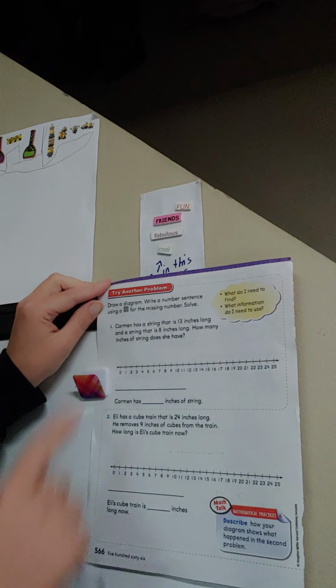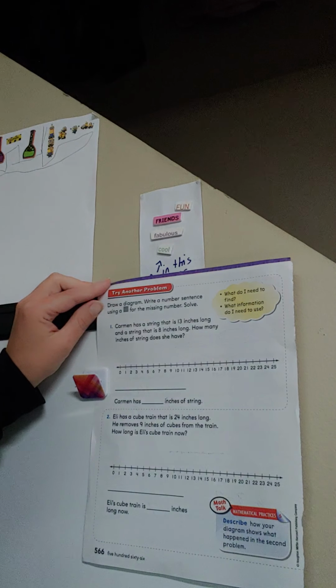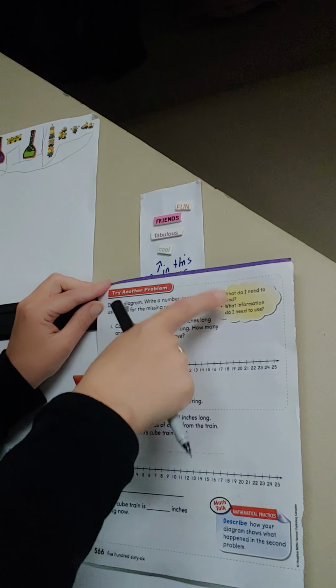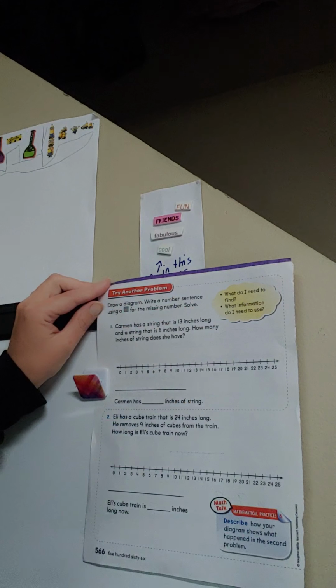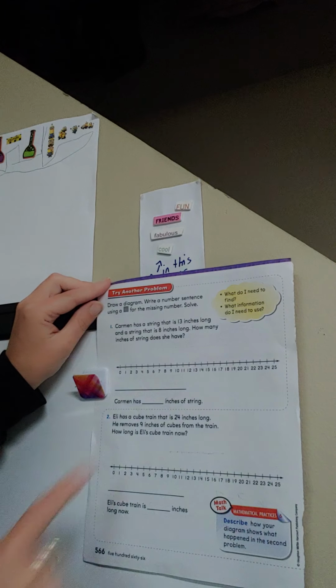Okay. It says draw a diagram. So all the diagram is just drawing those lines above the number line. And it says write a number sentence using a blank for the missing number and then solve. And over here, it's reminding us of what information we need to find out and what information we need to use. What we need to find out is going to be the question that they ask us, and what information do I need to use is what they tell us in our problem. Carmen has a string that is 13 inches long and a string that is 8 inches long. How many inches of string does she have?